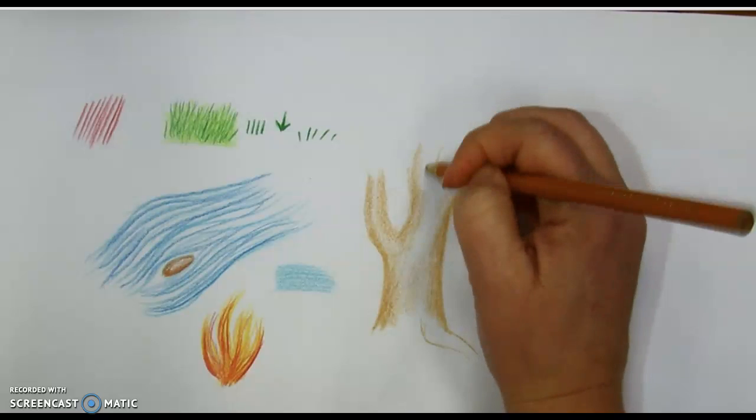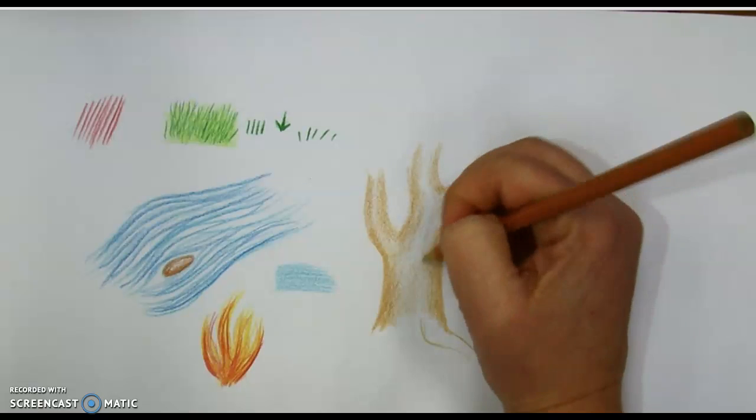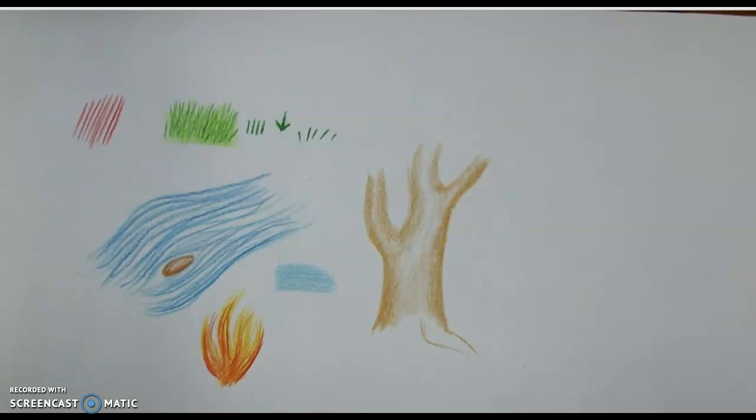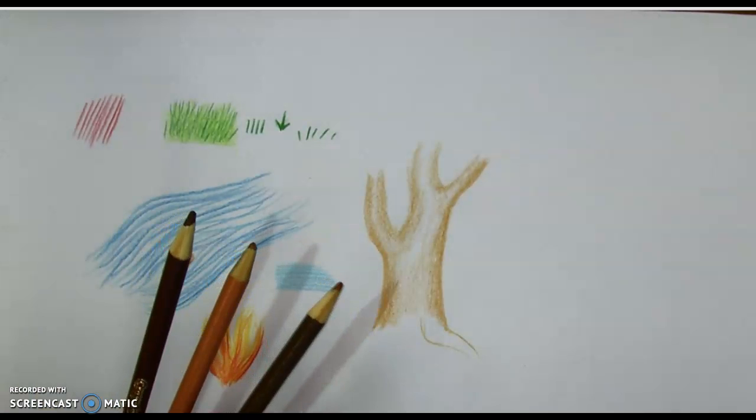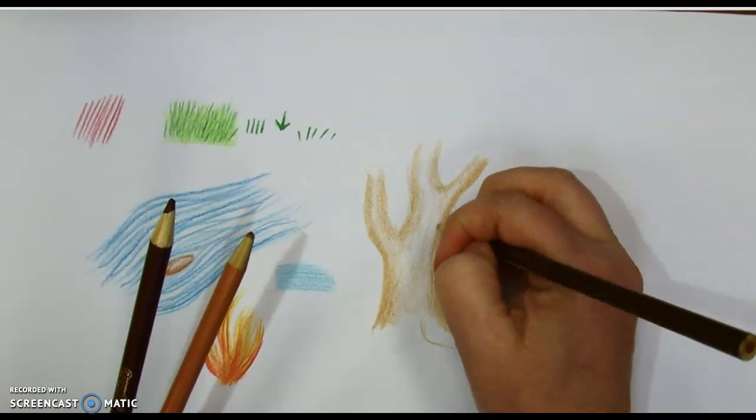So I've got my tree trunk here. Okay, so contour lines go with the flow, right? So I'm going to take my medium brown, and I'm going to come in to create a hatching line for tree bark.